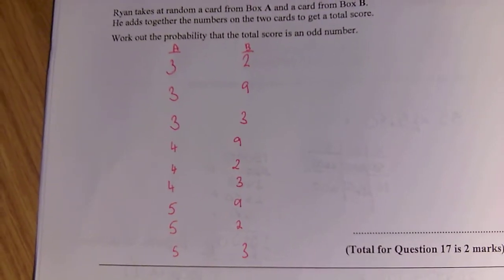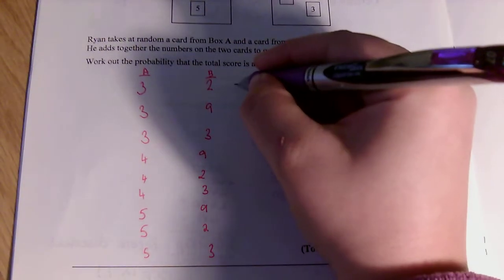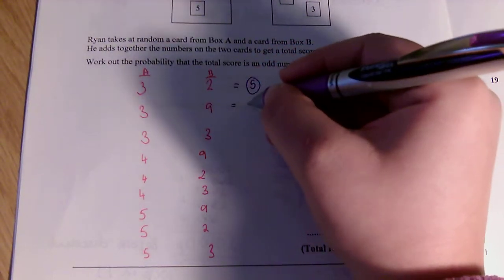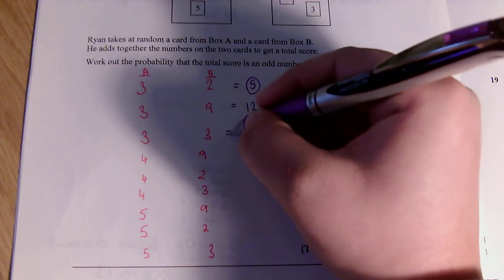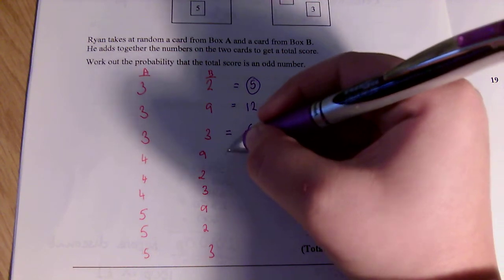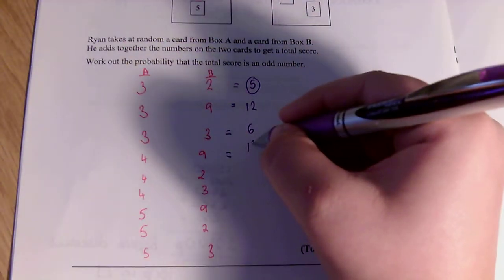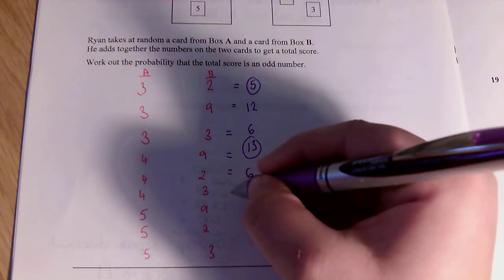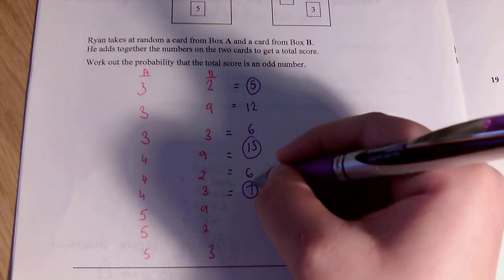Now what we want to think about are which ones of these add to give us an odd score. So 3 plus 2 equals 5, so that's odd. 3 plus 9 is 12, that's not odd. 3 plus 3 is 6, that's not odd. 4 plus 9 is 13, that is odd. 4 plus 2 is 6, that's not odd. 4 plus 3 is 7, that is odd.